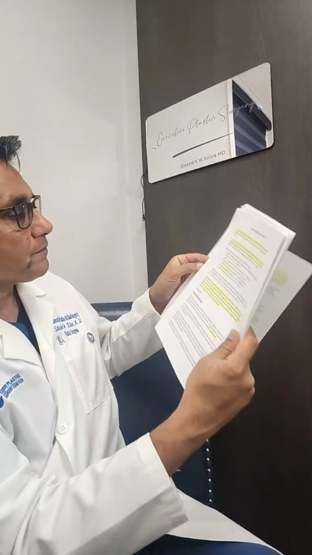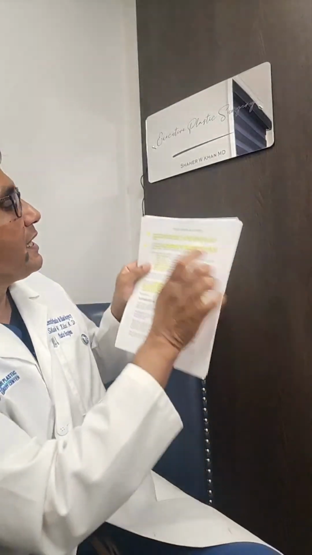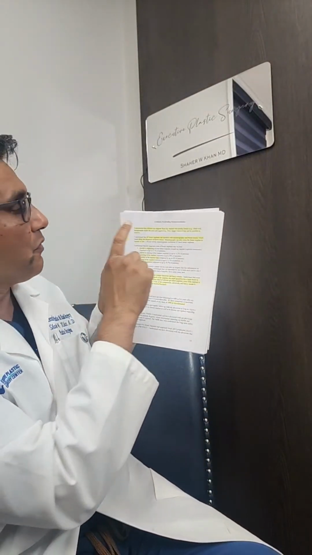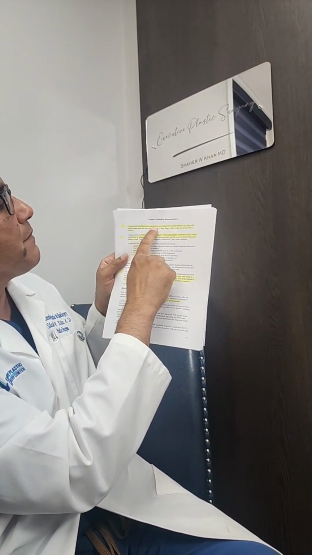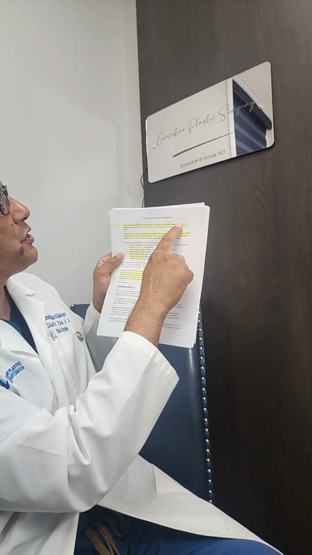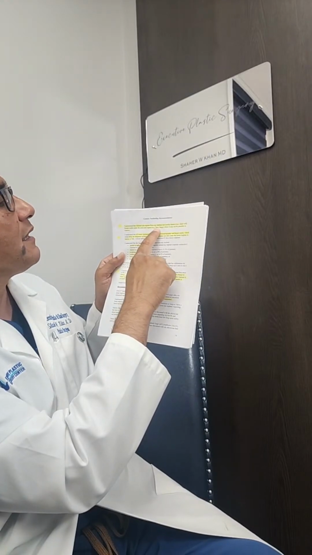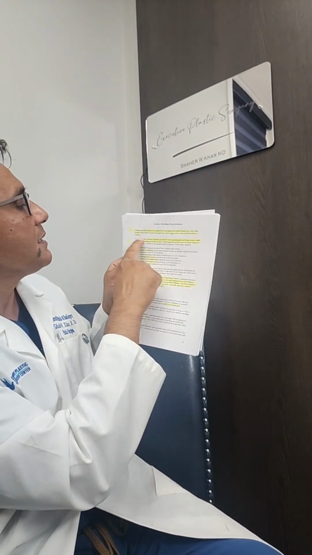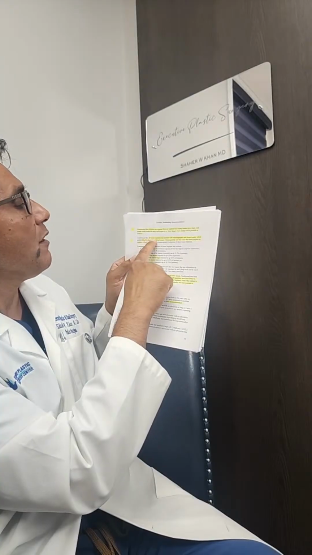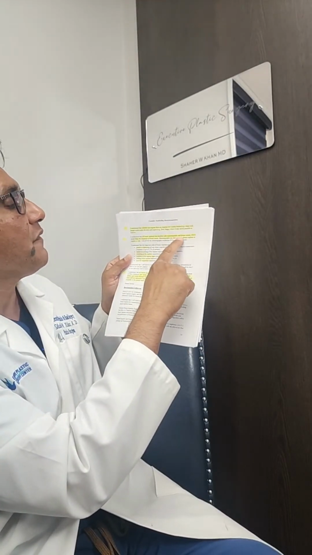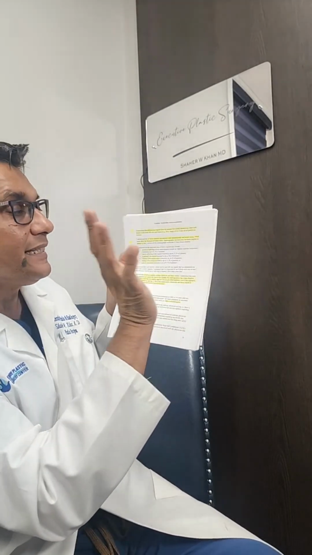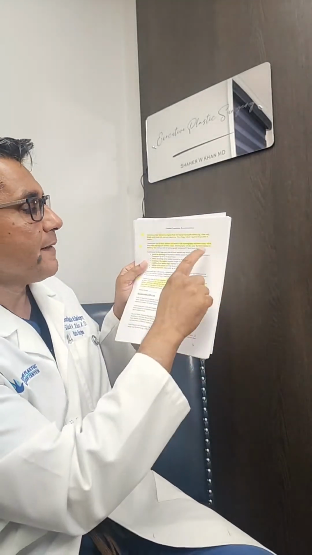And then they tell you over here, I understand, this is very important. I understand that silicone can migrate from my implant into nearby tissues, chest wall, lymph nodes under the arm, and organs, liver, lungs, where it may not be possible to remove. I understand that all breast implants can interfere with mammography and breast exams. This alone should be a reason to ban implants.